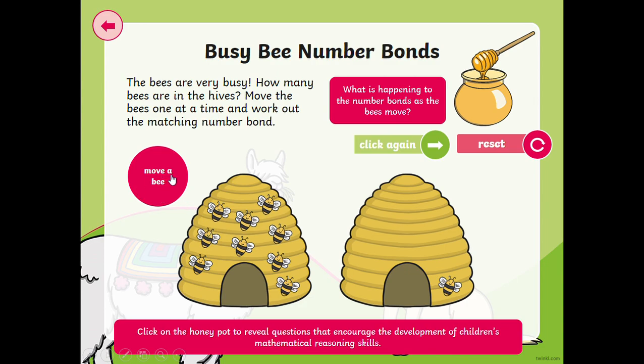Well done. Move another bee. Now on this hive I've got 2. So I had 10 on this one. Now I've got 2 on this one. So how many have I got here? See if you can do it in your head. Well done. I've got 8. It's got 8 on that hive, 2 on the other hive.